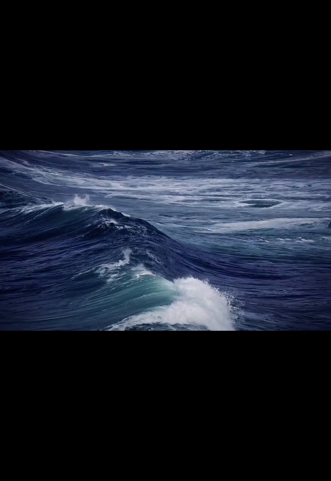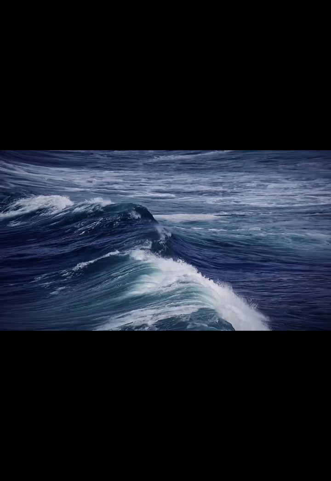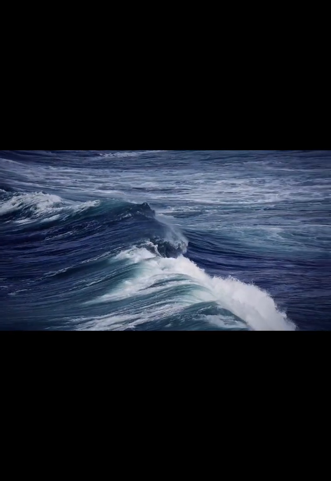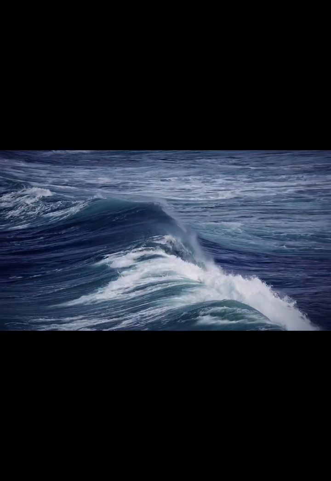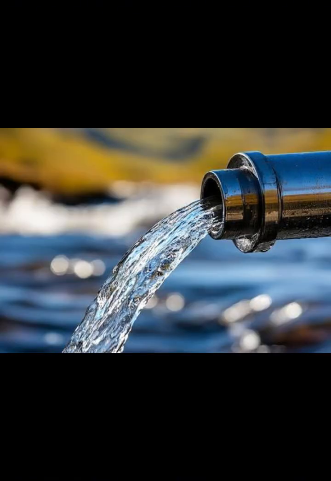To make this easier to understand, think of AC like waves in the ocean moving back and forth. The movement keeps changing direction repeatedly. Now think of DC like water flowing through a pipe in one direction, steady and consistent. That's exactly how these two types of current behave.